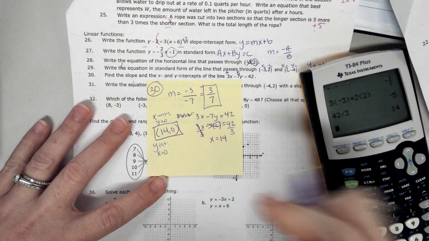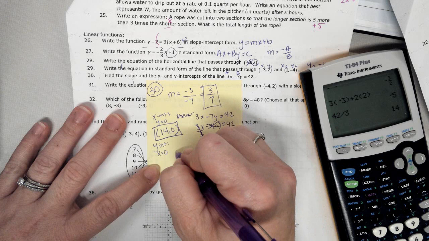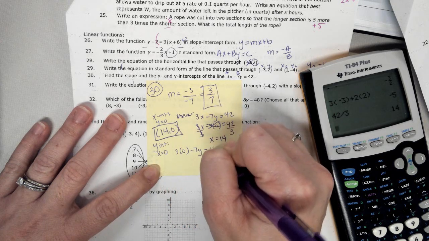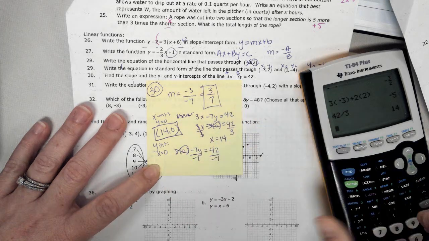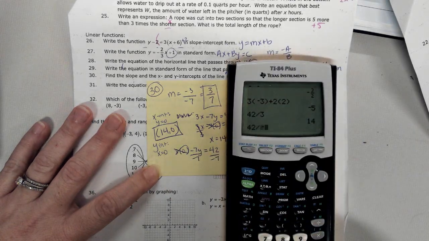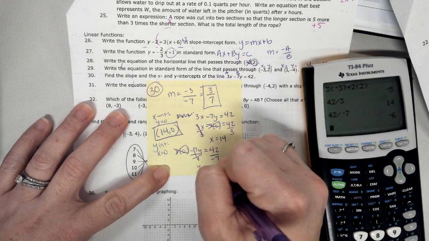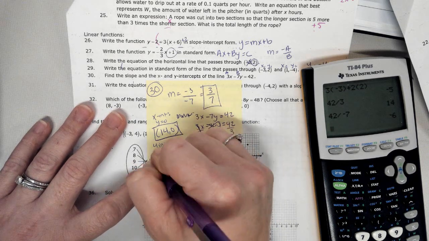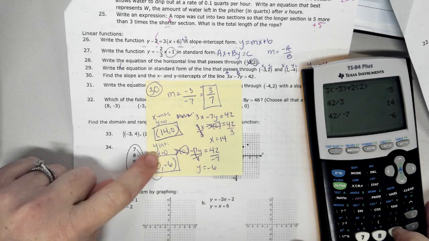Okay, now my y-intercept is where x equals 0, so I'm going to plug in x is 0, well, that equals 0, so divide by negative 7, divide by negative 7. 42 divided by negative 7 is negative 6, so y equals negative 6, so this is 0, negative 6. Because we know our points are written x comma y, and we just wrote that x was 0, y is negative 6.